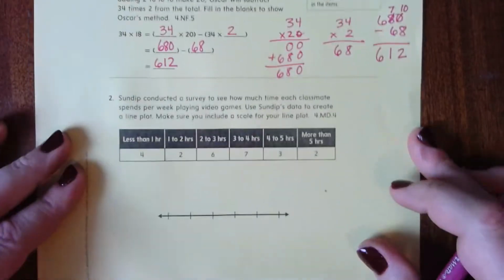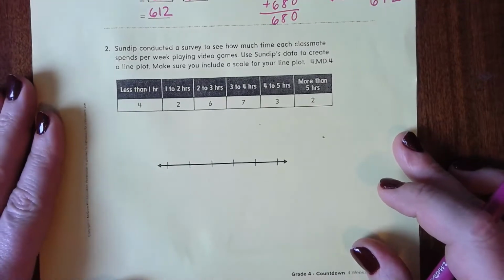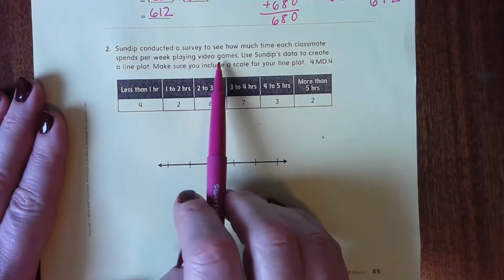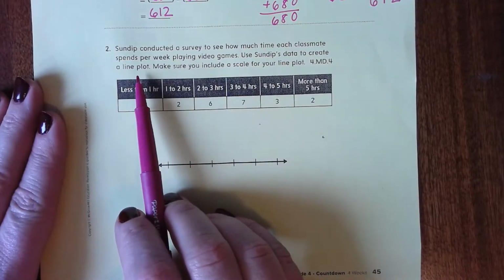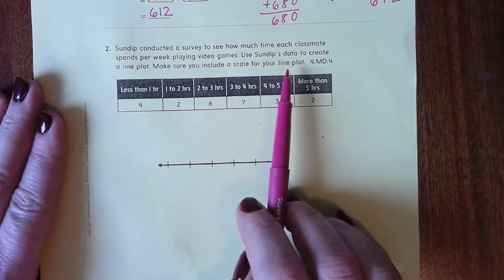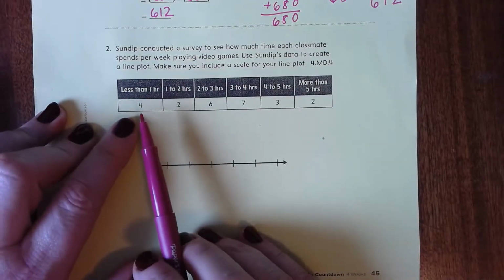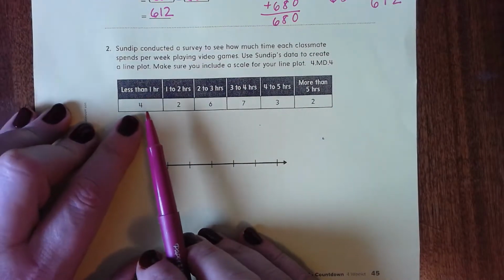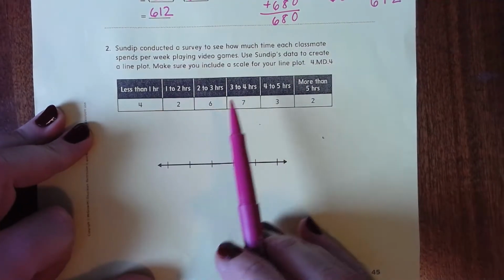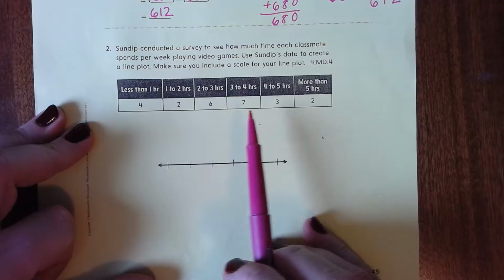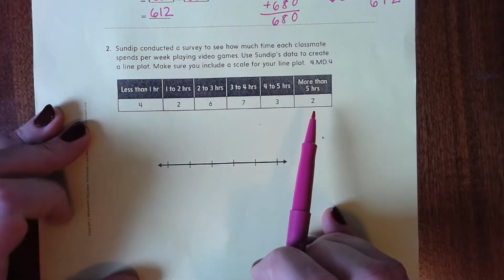Number 2 says Sundip conducted a survey to see how much time each classmate spends per week playing video games. Use Sundip's data to create a line plot. Make sure you include a scale for your line plot. So here's our data. Less than an hour, 4 kids played. 1 to 2 hours, 2 of them. 2 to 3 hours, 6 of them. 3 to 4, 7. 4 to 5 hours, 3 of them, and more than 5 is 2.